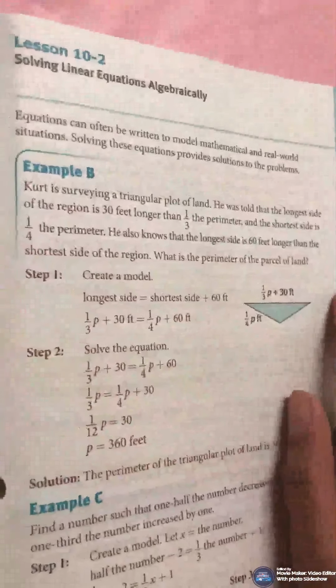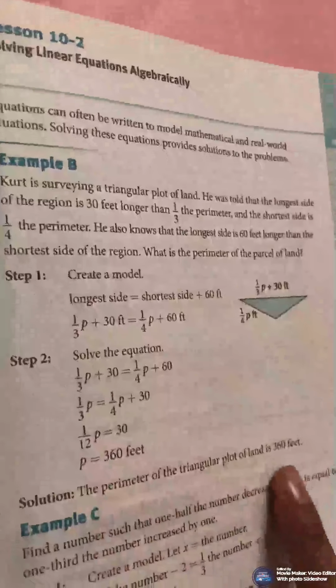So let's move on from page 124 to page 125, activity 10 and lesson 10-2. So we are at page 125, activity 10 and lesson 10-2. I'll just summarize what this example says. In this example, it shows a real world situation that has been modeled, and it has been solved, and this is the solution.